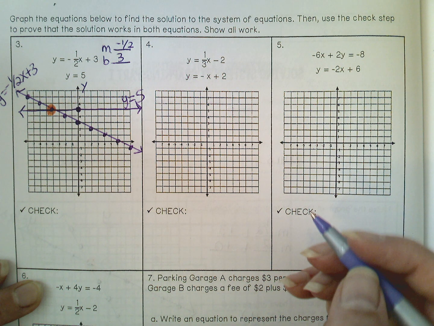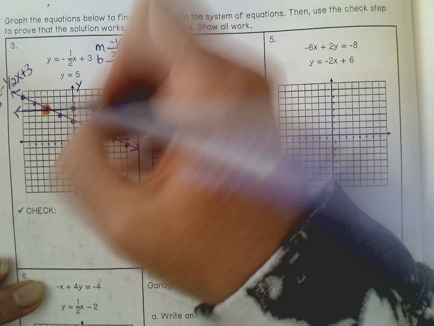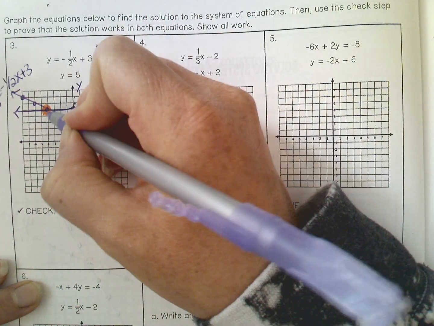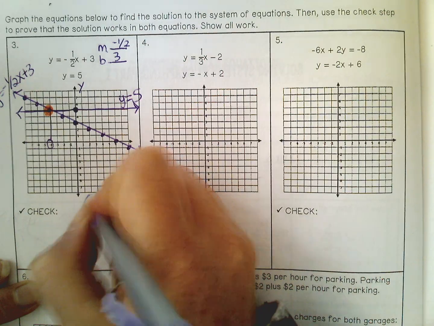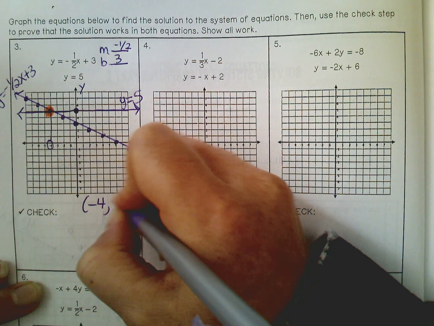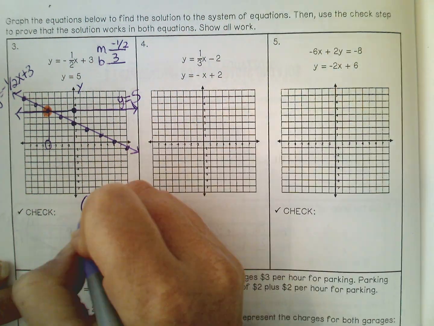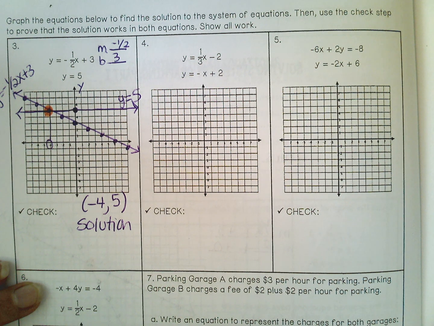The solution to that is the ordered pair of this point, which, remember, x then y, so that's -4, comma, my y-axis is 5. This is called the solution.